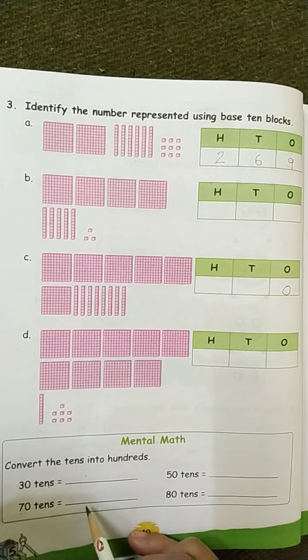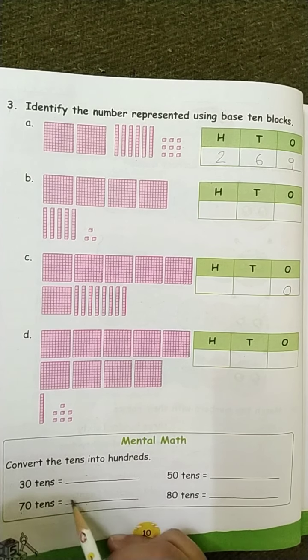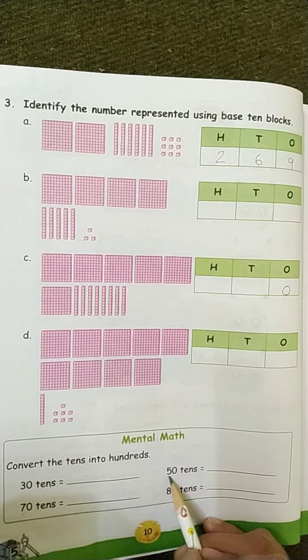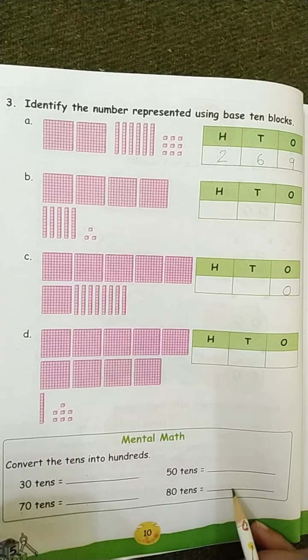In hundreds, there are 2 zeros. So you will write 3 and you will put 2 zeros. You will write 7, you will put 2 zeros. You will write 5 and you will put 2 zeros. And you will write 8 and you will put 2 zeros.